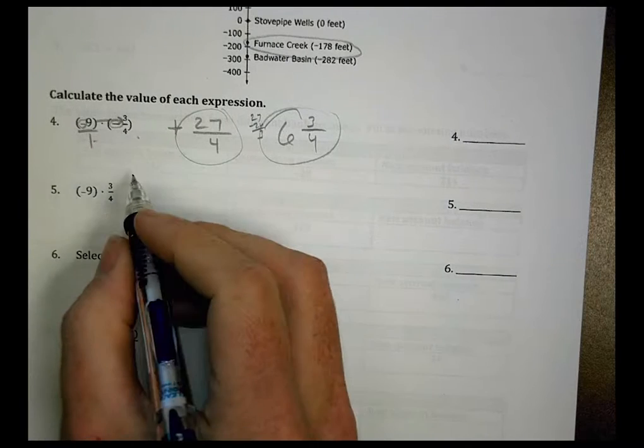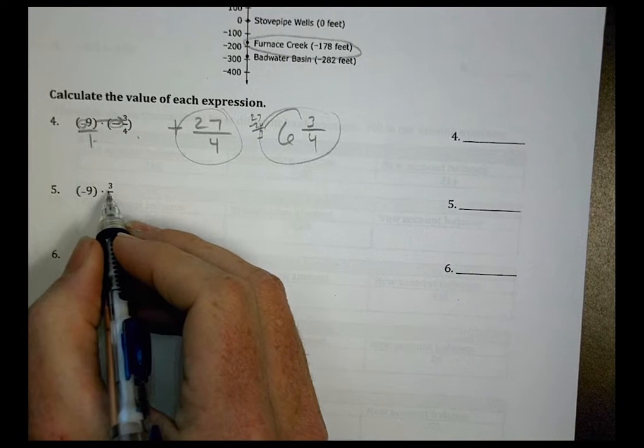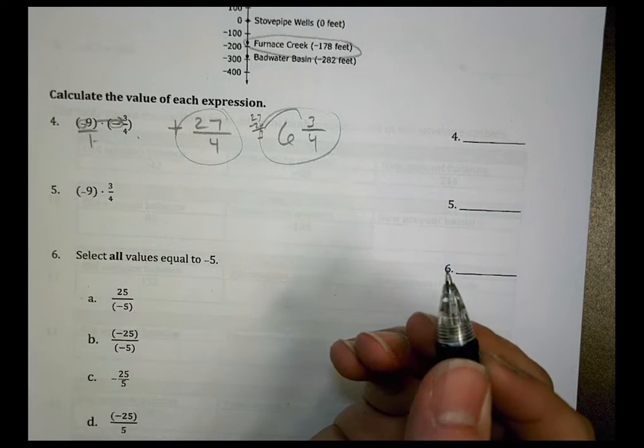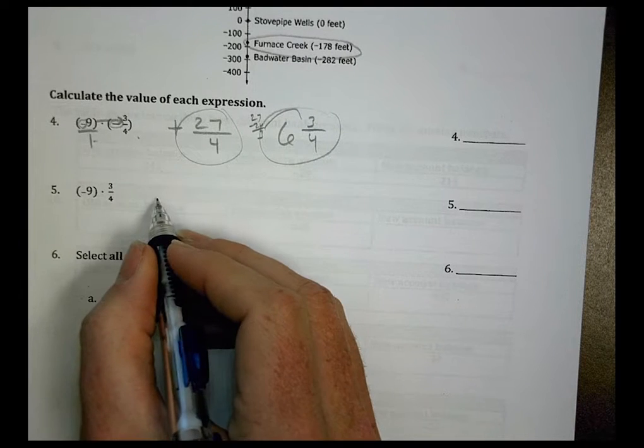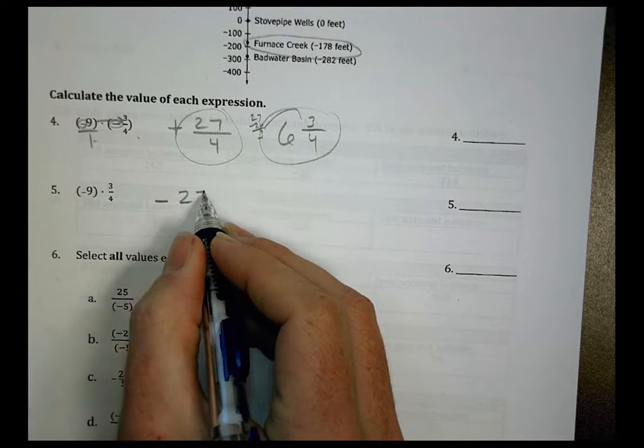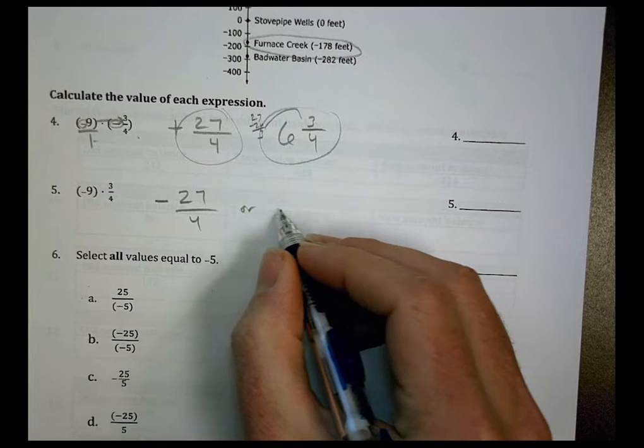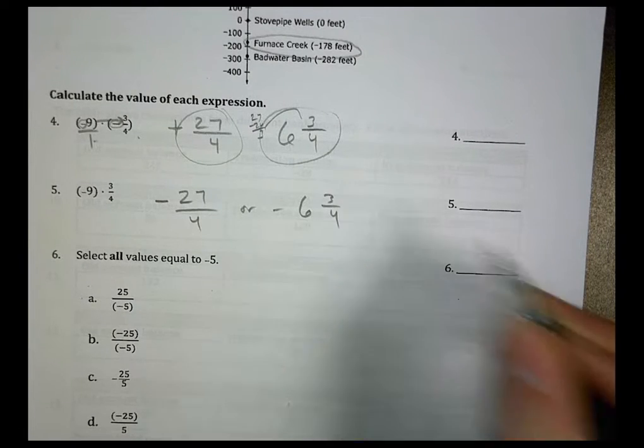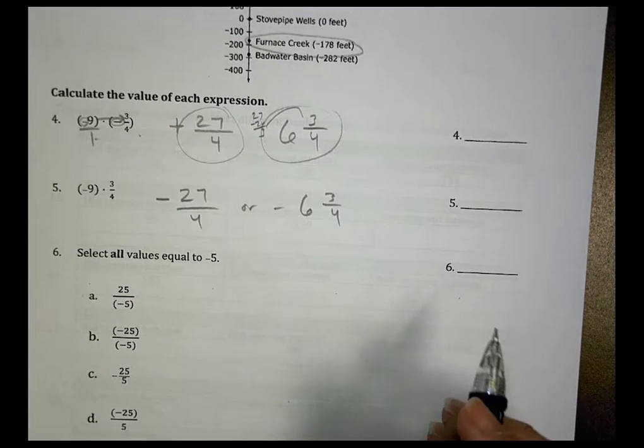All right, on this next one, we have a negative 9 times 3/4. Same numbers, except now it's a negative times a positive. So we would just simply say it's a negative 27/4, or we could say it's a negative 6 and 3/4. Either one's going to work out just fine.